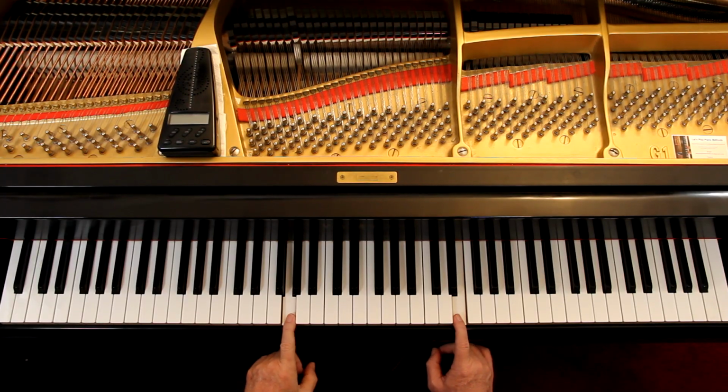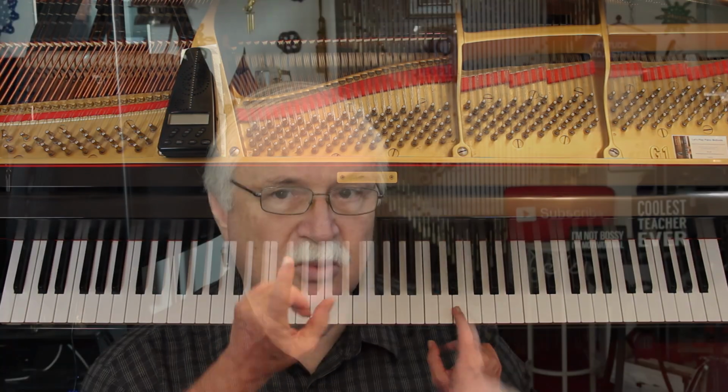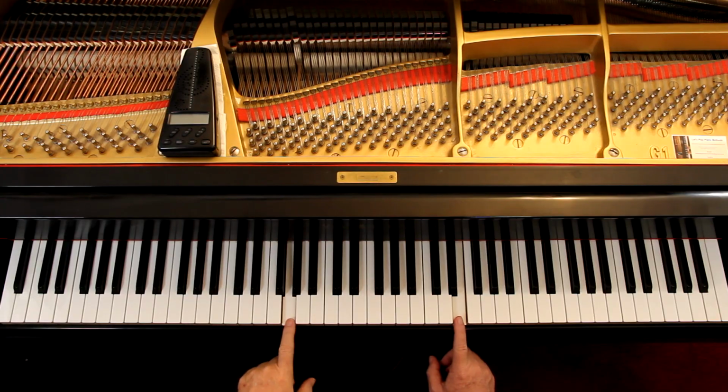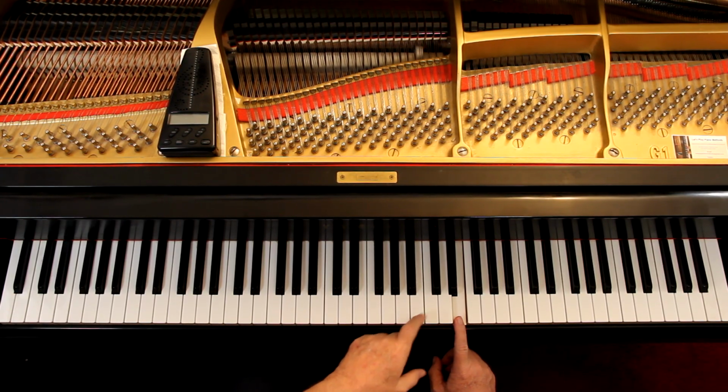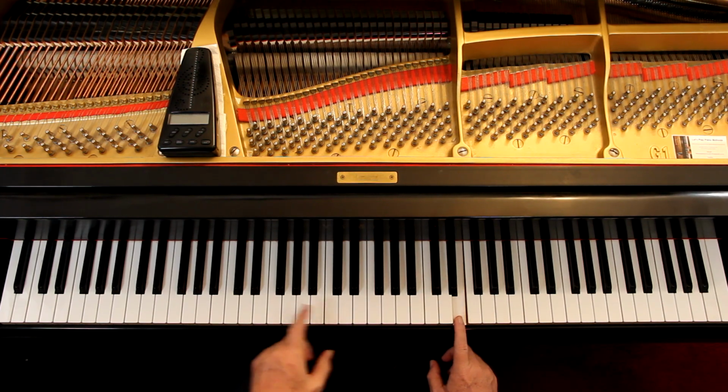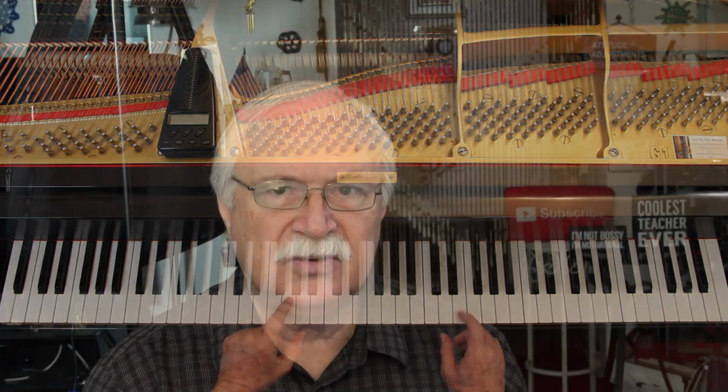So I count them. The first one, that's 1. We don't start with 0. There's no zeros here. So the one you're on is 1. So it's 1, 2, 3, 4, 5, 6, 7, 8, 9, 10, 11, 12, 13. So that is an interval of a 13th. And that's how you calculate intervals. We have different flavors of intervals, which we'll get into later. Right now we're just dealing with the numbers.